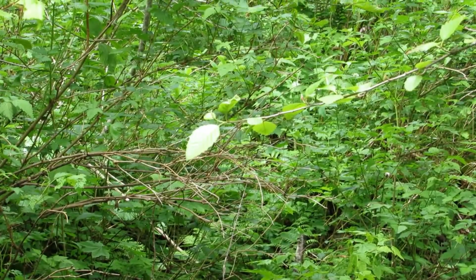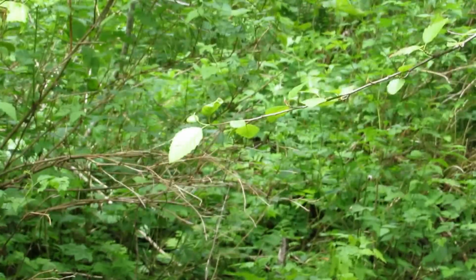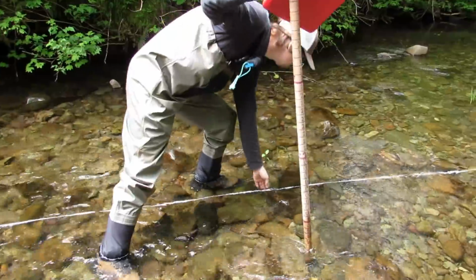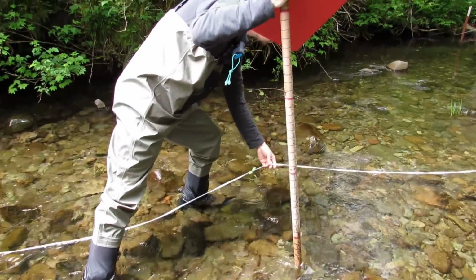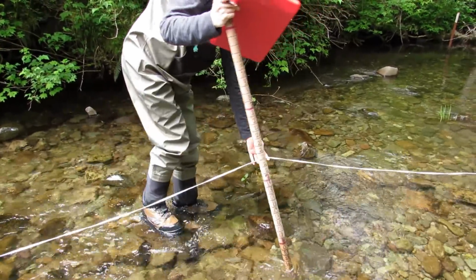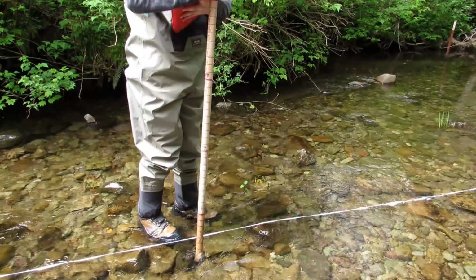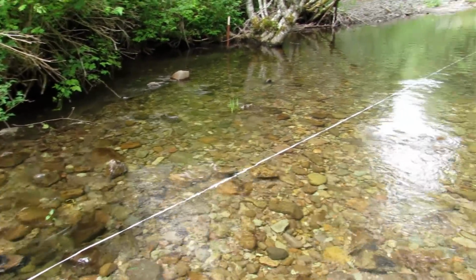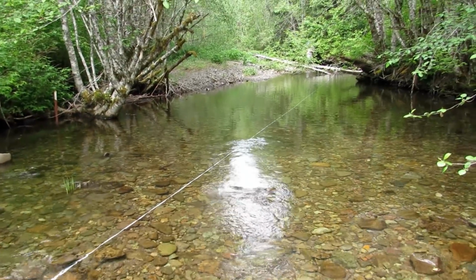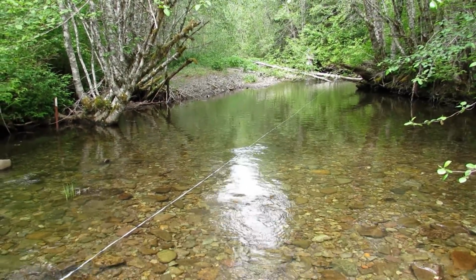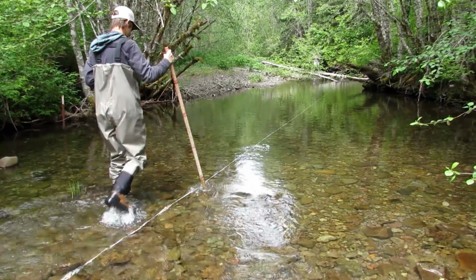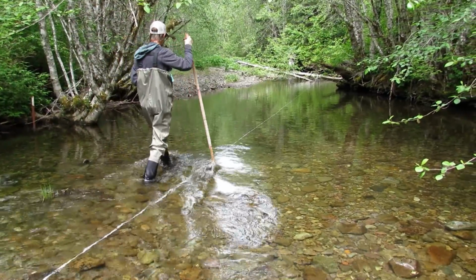So now Ryan is going to come down here and look at the tape and get a distance of that channel unit. And then as he moves upstream, he'll also get an average wetted width. You can shoot that with a rangefinder or with a tape. It's up to you.